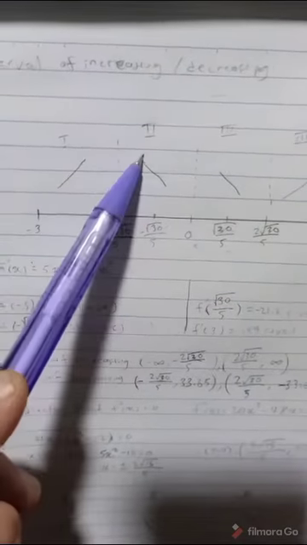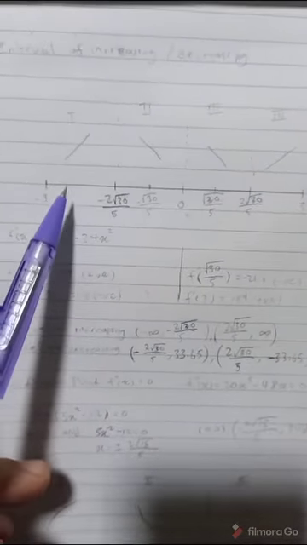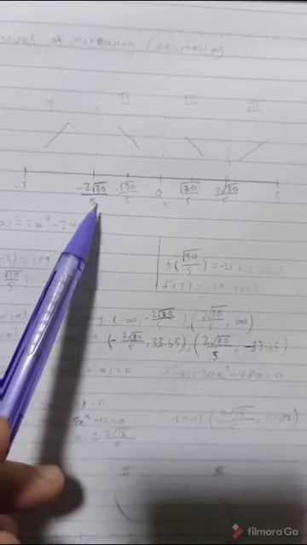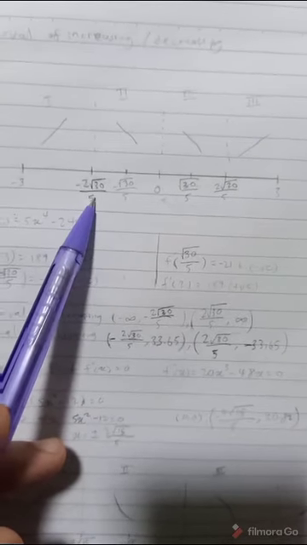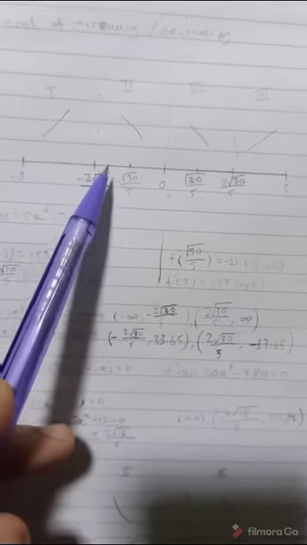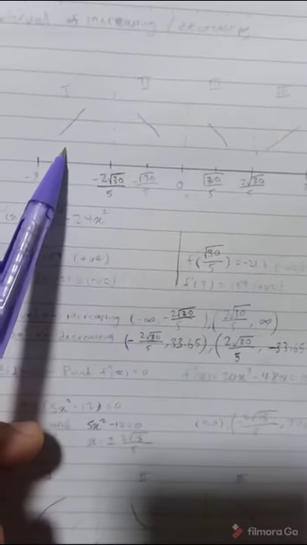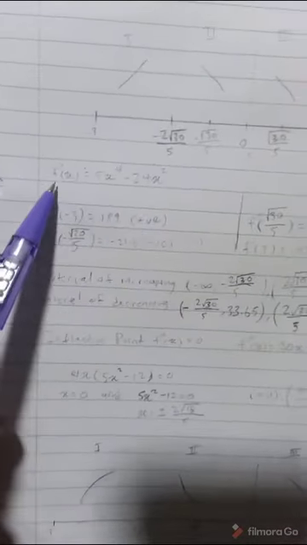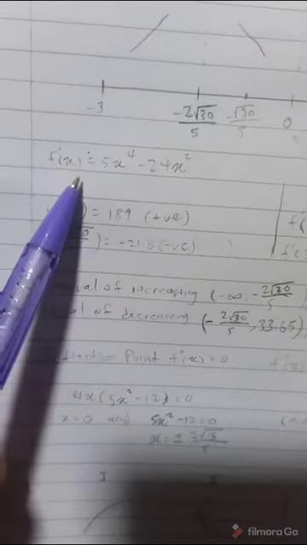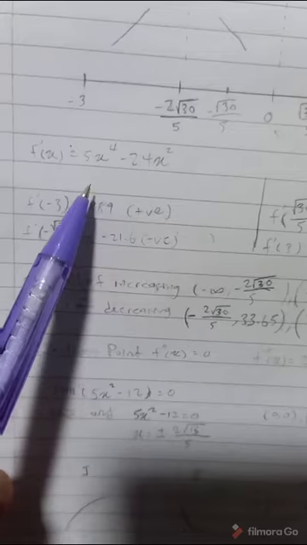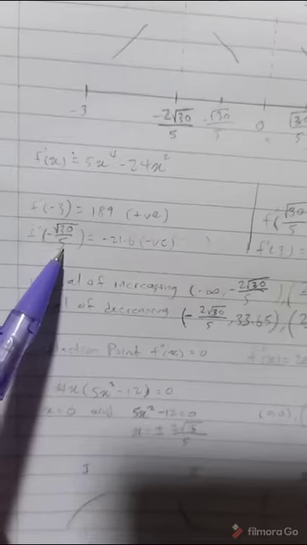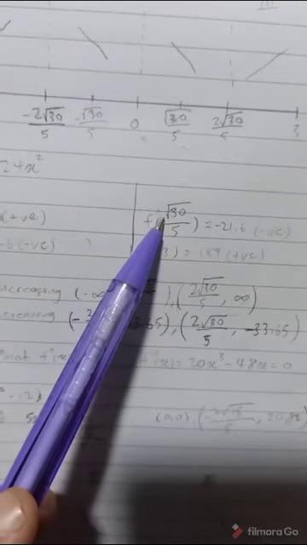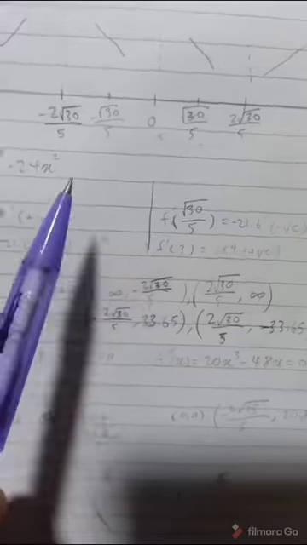Okay, now we want to find the intervals of increasing and decreasing. From the critical points, we find that there are four places where the function is increasing or decreasing, by using the first derivative of the function. We put in the values negative 3, negative square root of 30 over 5, square root of 30 over 5, and 3.